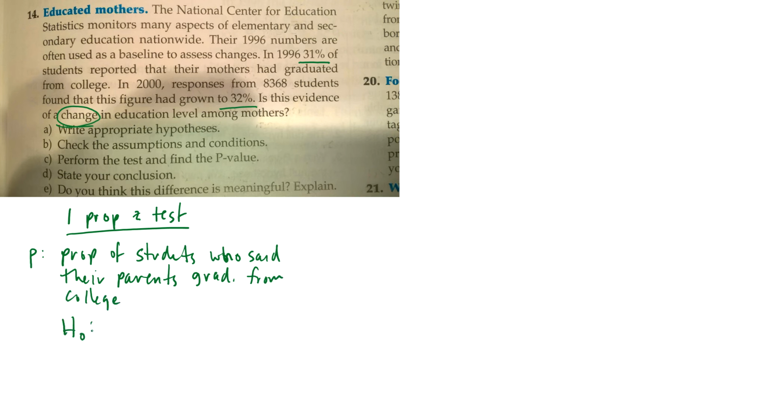So H0 would be p equals 0.31. HA, this is where I emphasize change, p is not equal to 0.31.